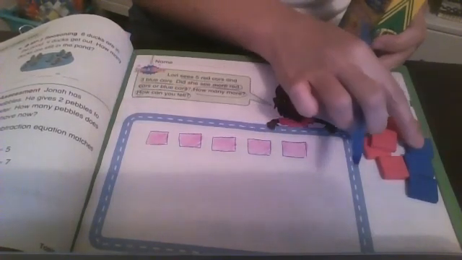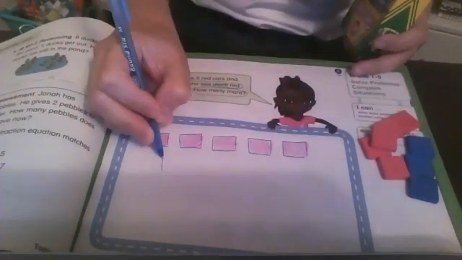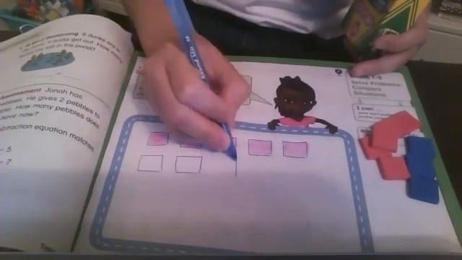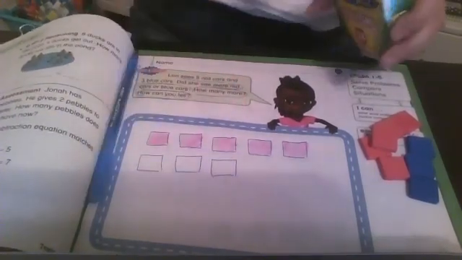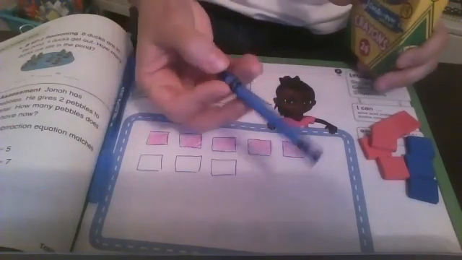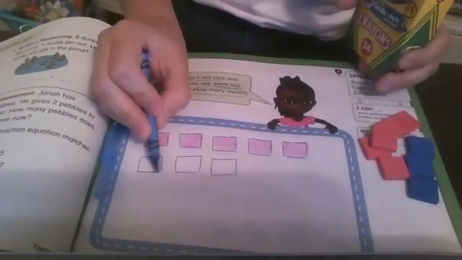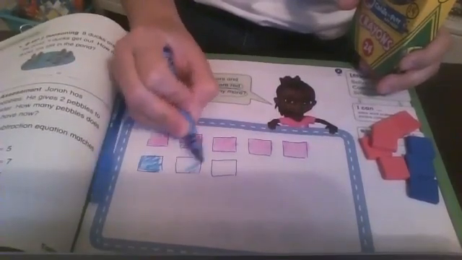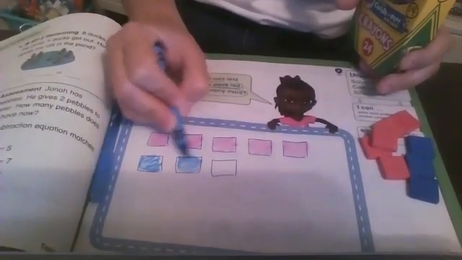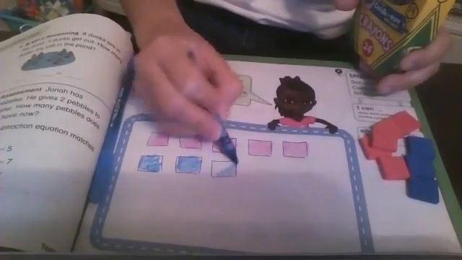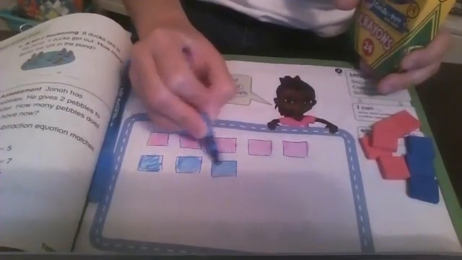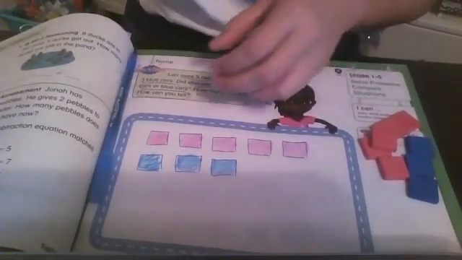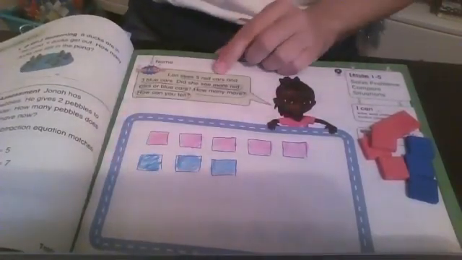Now I'm going to go ahead and draw my 3 blue cars right underneath, because I'm going to be comparing the red and the blue. Here's my blue crayon. And I'm going to color in 1, 2, and 3. Again, it's not perfect. It just helps me get a visual on which cars are red and which cars are blue.